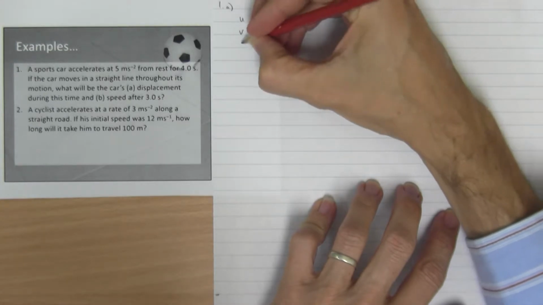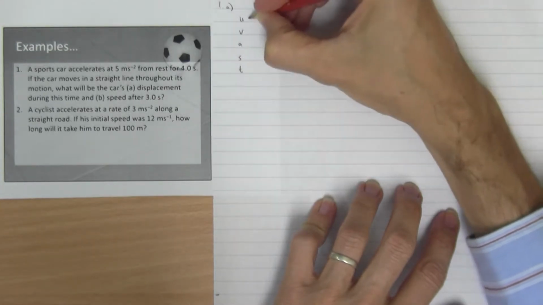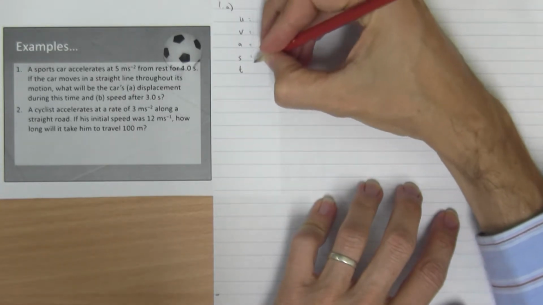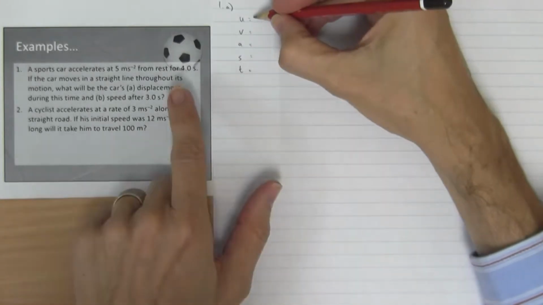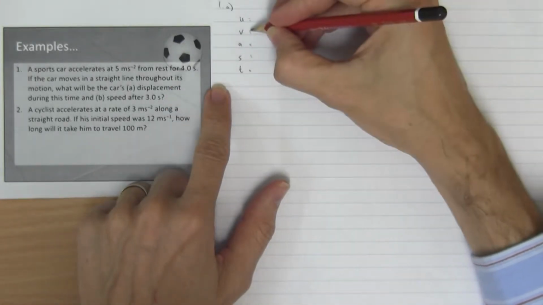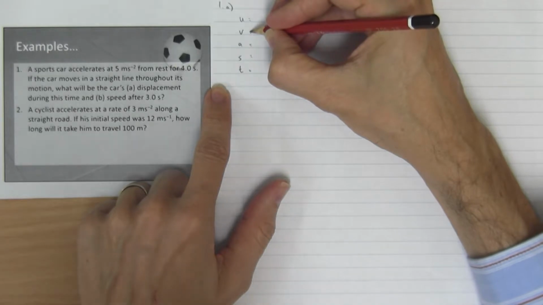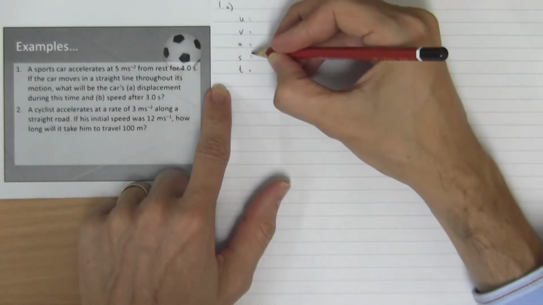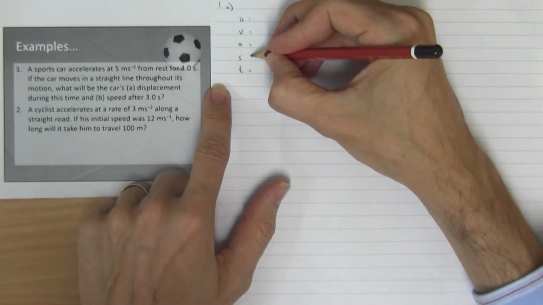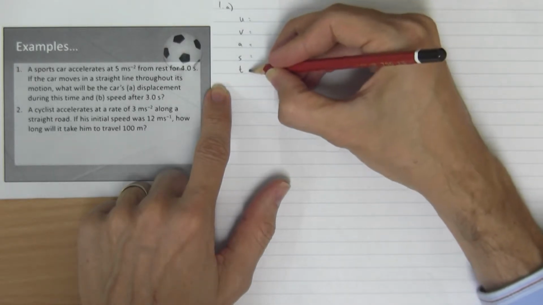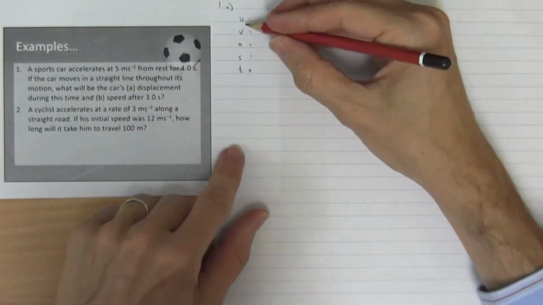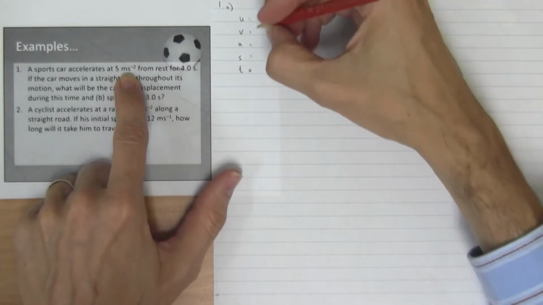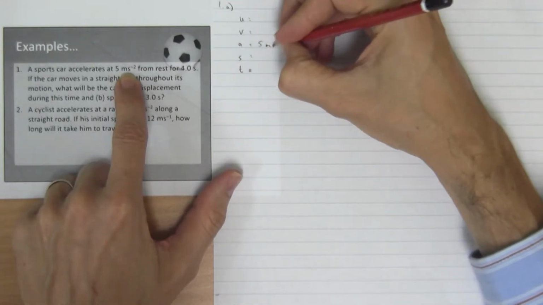So, UVAST. To remind you, U is initial speed, V is final speed, really velocity, A is acceleration, S is displacement, T is time. So, for part A, acceleration is 5 meters per second squared.